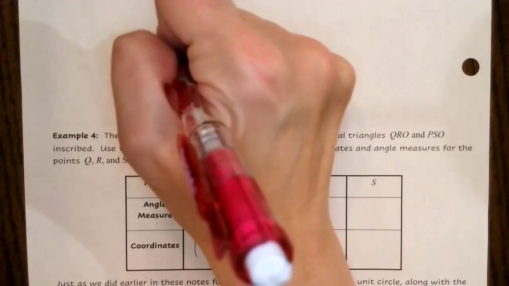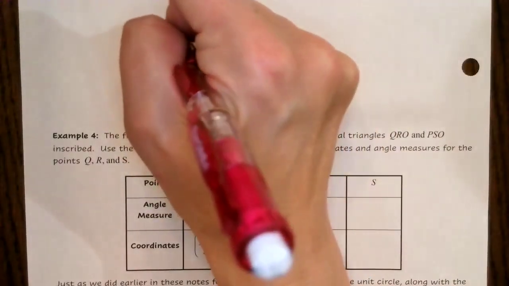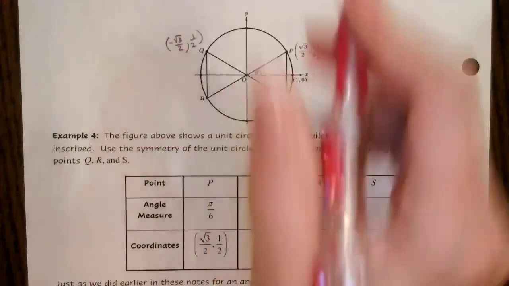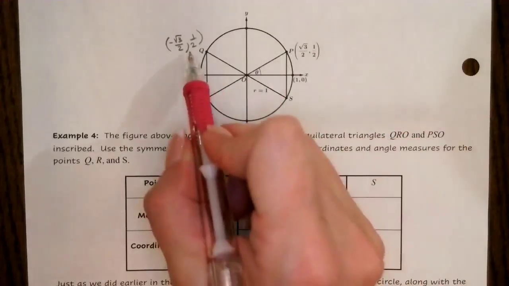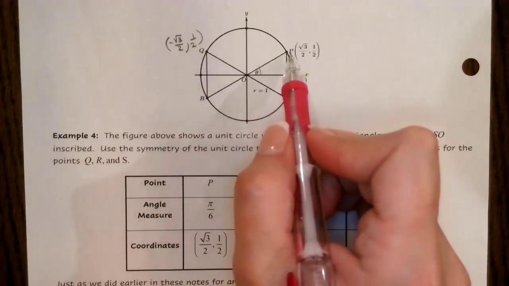All right, so the point on Q, we said that's when we saw that negative when we solved. And so this would be negative √3/2 and 1/2. It is a reflection across this point right here. And so y is the same exact thing when we reflect it across the y. The x's are the ones that change signs.